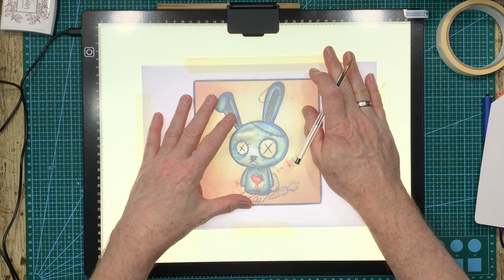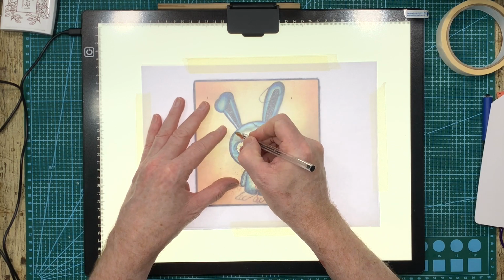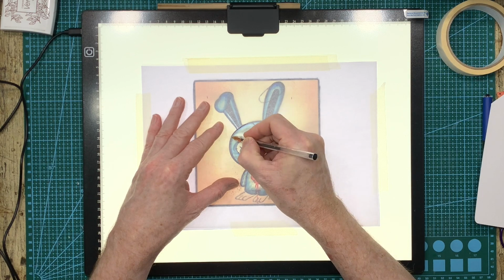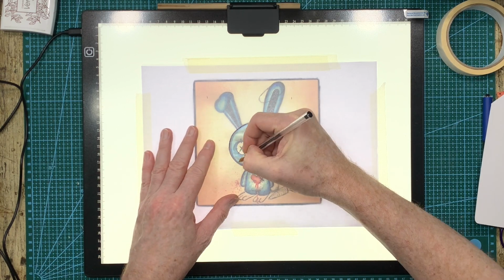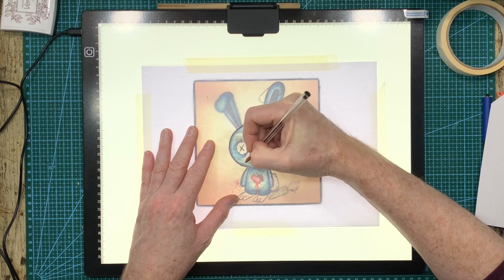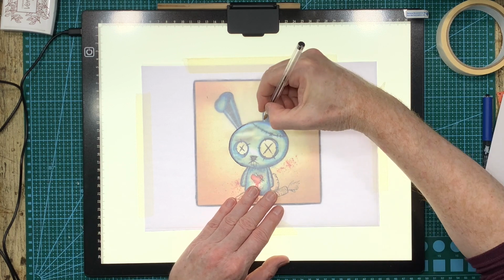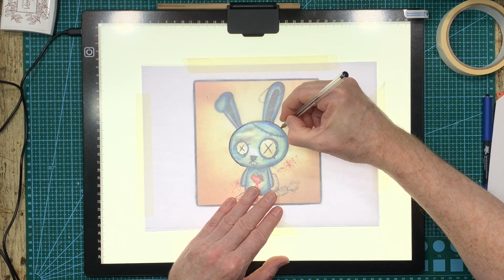Okay, so what I can do now is just kind of give this a bit of a sketch. And I don't want it clear sort of lines like a stamped image. I want it to look sketchy and scrabbly.